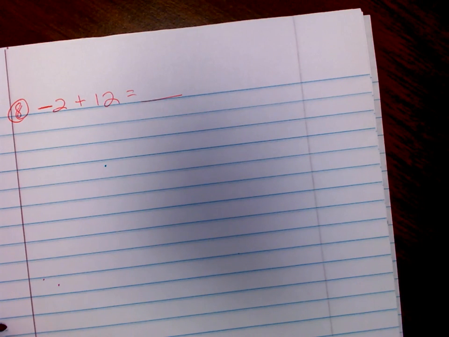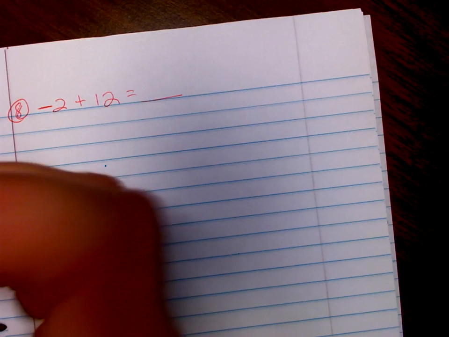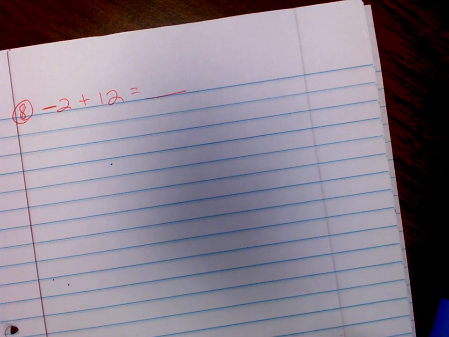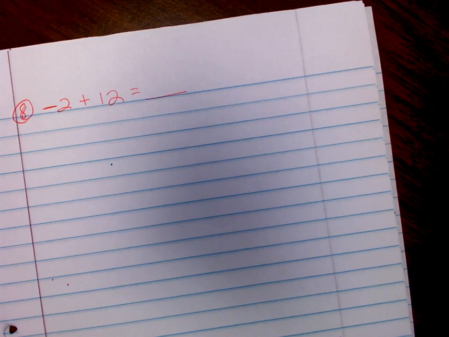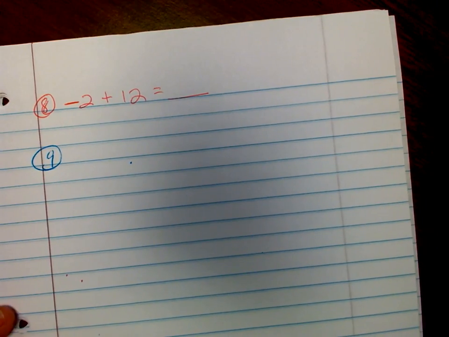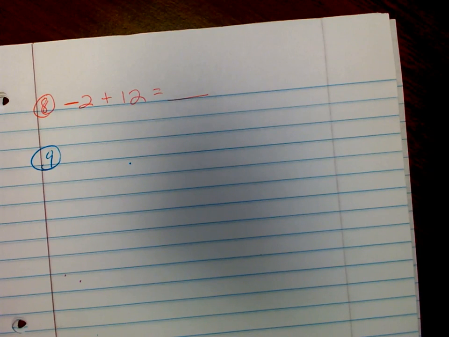Number 9. Peter bought a dozen blueberry muffins. He ate 1/3 of them, then divided the remaining muffins equally among 4 friends. How much did Peter spend on each friend's muffins? Use a problem-solving model to solve.